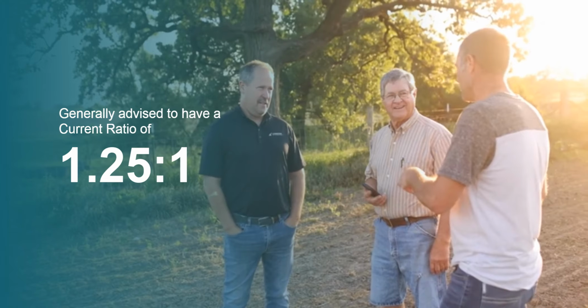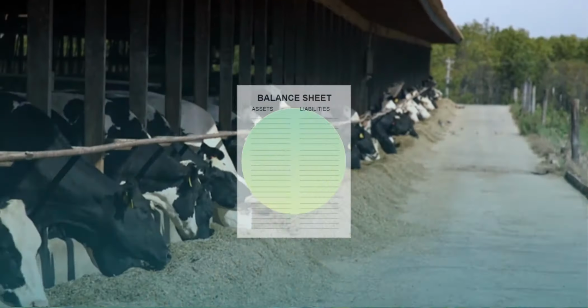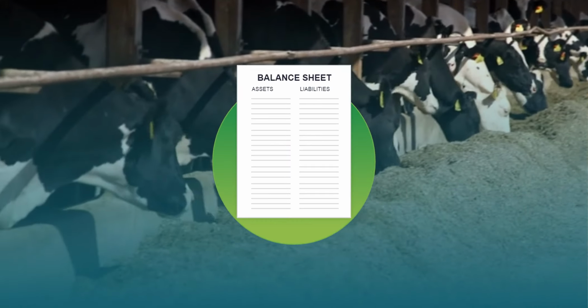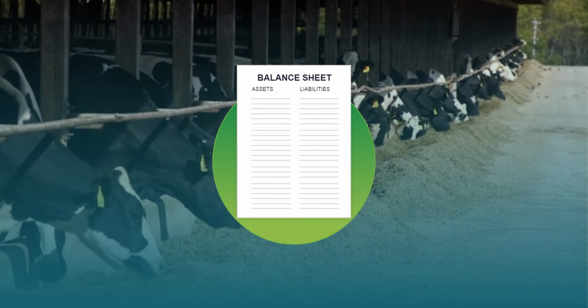While benchmarks and industry standards are helpful tools, discussing your operation's particular goals and needs with trusted advisors familiar with your operation is helpful. Now let's dig a little deeper into assets and liabilities. Remember, not all balance sheets look the same. Use a format that works for you and your lender.